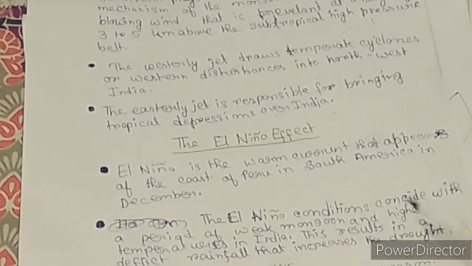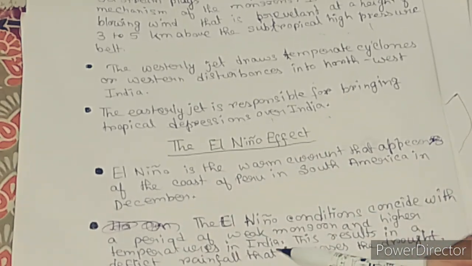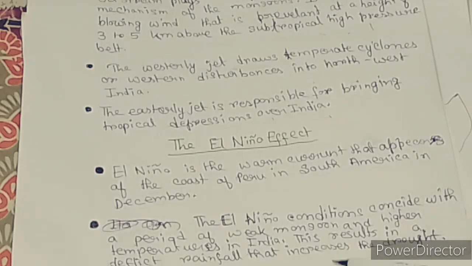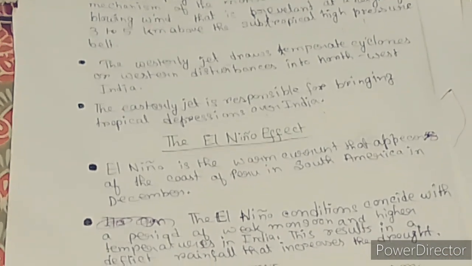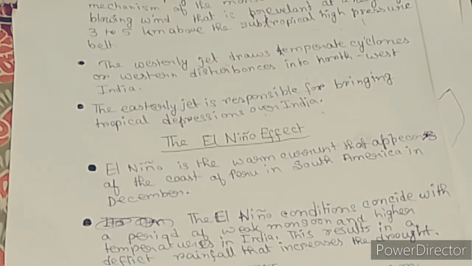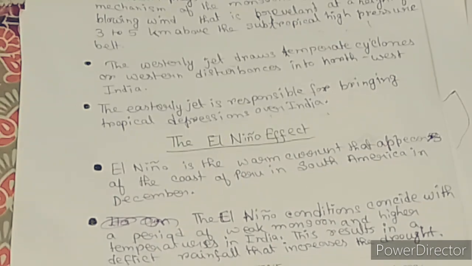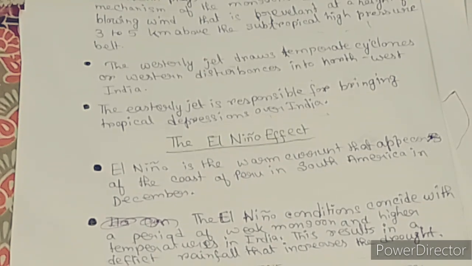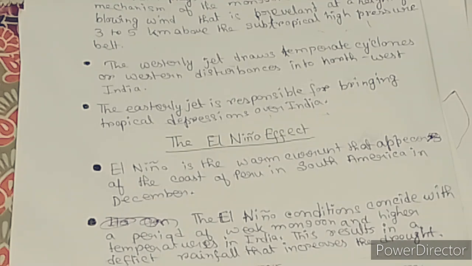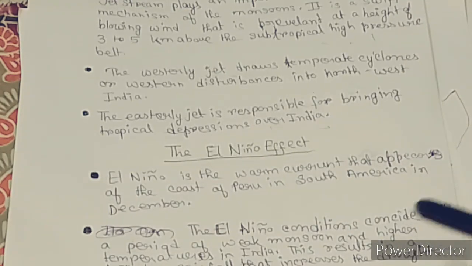The El Nino condition coincides with a period of weak monsoon and higher temperatures in India. This results in deficient rainfall that increases the drought. What is the effect of El Nino on Indian climate? It is a warm current in Peru in South America. When it comes from South America towards India, it brings a hot temperature in India. It is a period of weak monsoon. This results in deficient rainfall that increases the drought, so El Nino increases the drought in India.